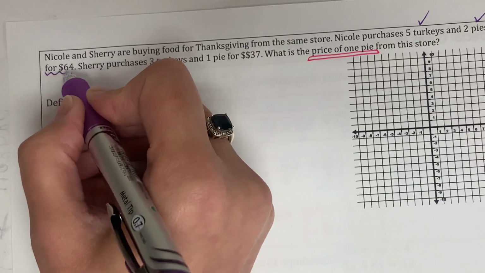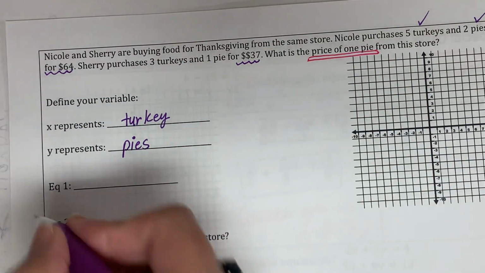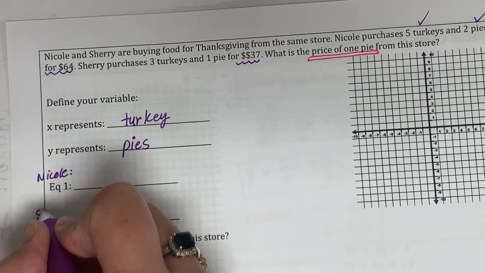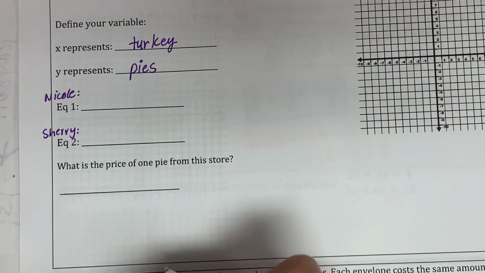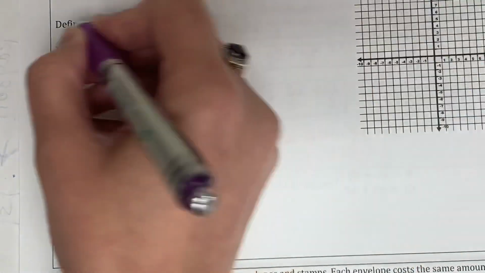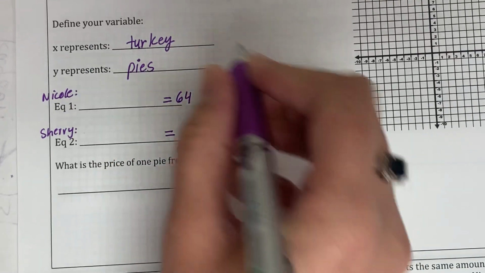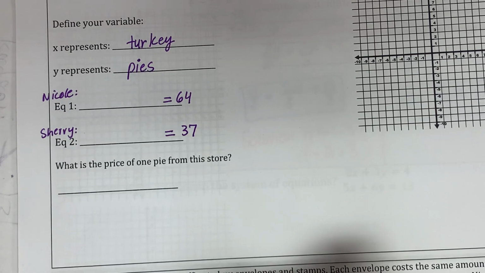So yes, you have 2 totals. You had 2 people going to the same store. You had Nicole, and then you have Sherry going to the same store. So the total for Nicole is $64 and the total for Sherry is $37. So there you go. That's what your two totals are.